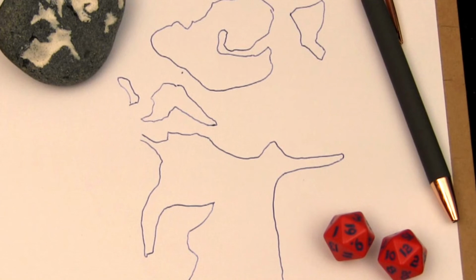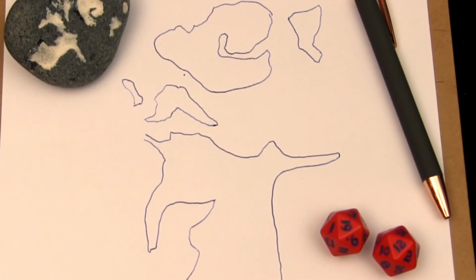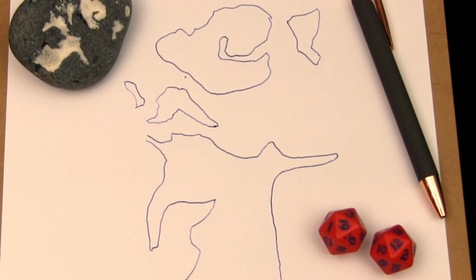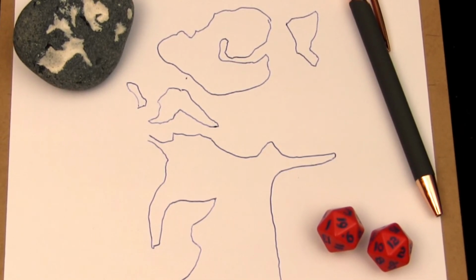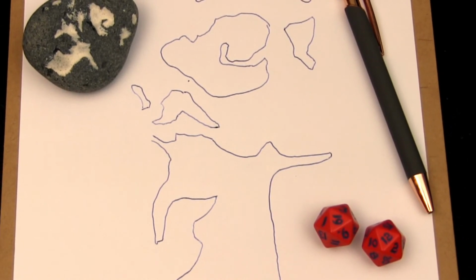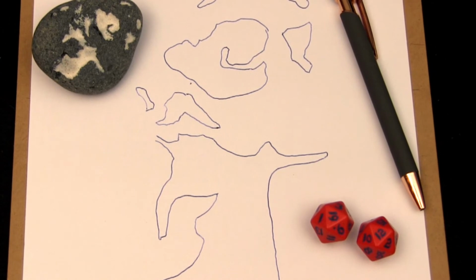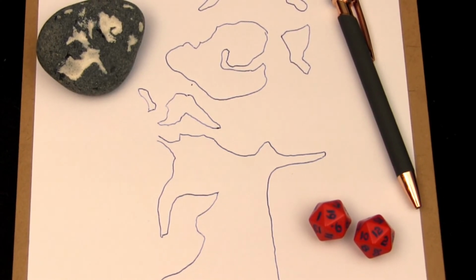Well, there you have it, folks. A quick video about how to make Dungeons and Dragons maps using inspiration from stones and patterns in stones. In addition, this is a really cool idea for how to give your players an item, whether it's a magical item, an amulet, or even just a stone that has geographical hints in it for their campaign.